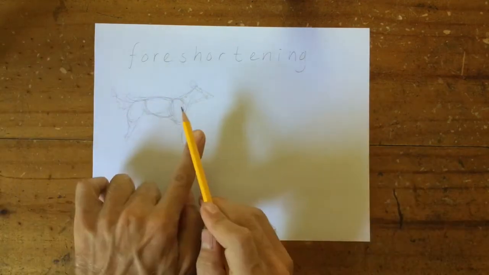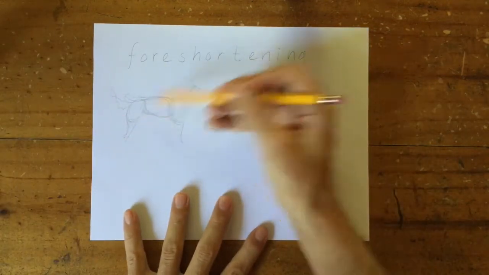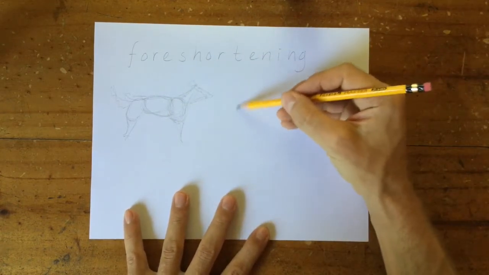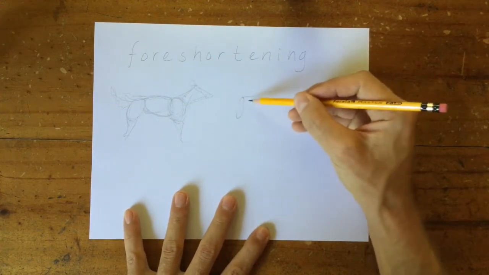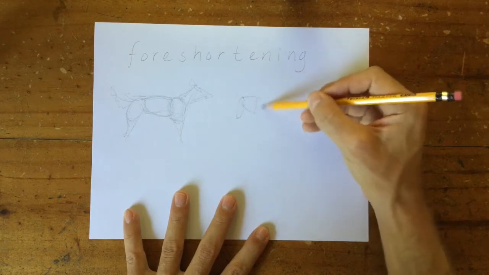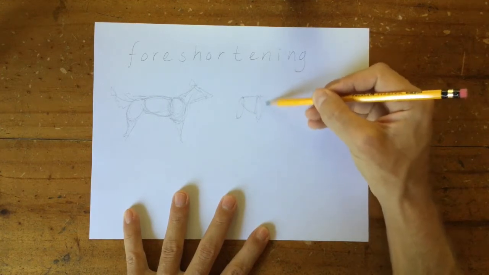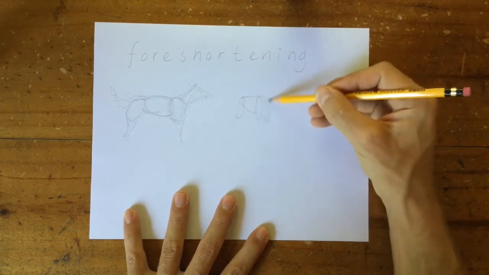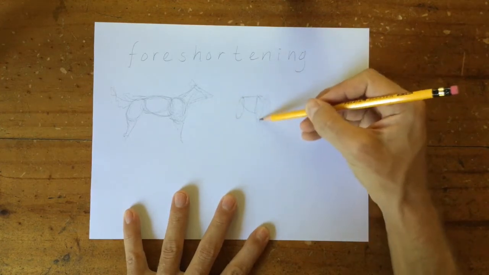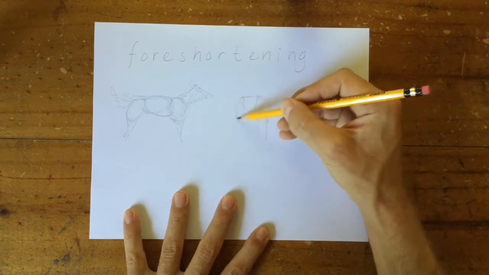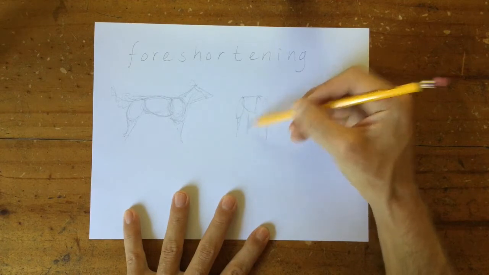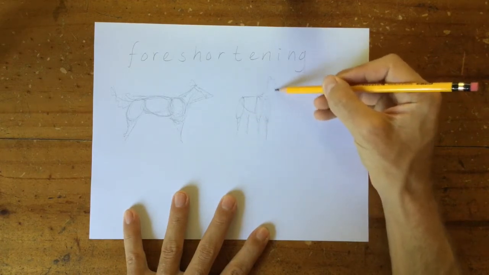When we turn the angle that we view the wolf, those three shapes change. They become foreshortened. So it's sort of the whole thing changes. We get to see the other front leg as well, of course. There's the back leg, there's the other back leg, and here's the head.